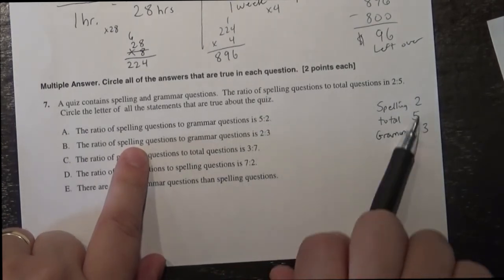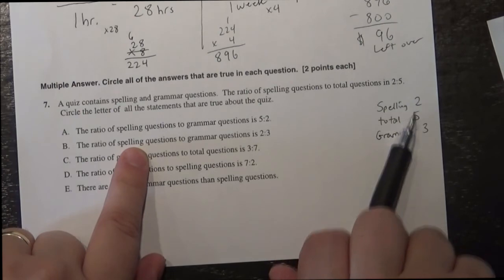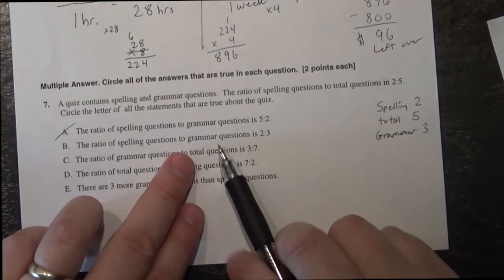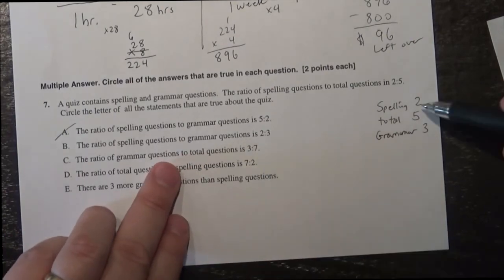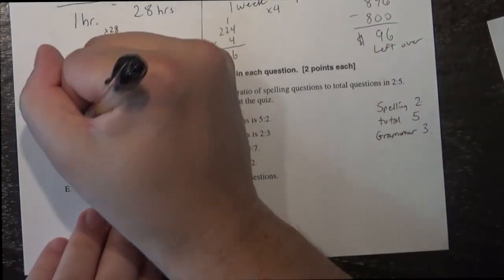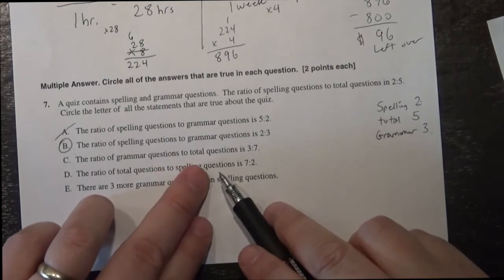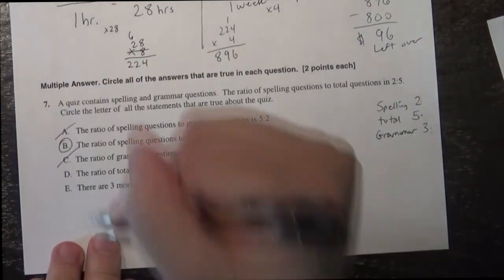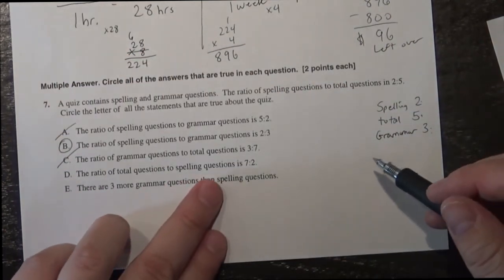Well, no, that wouldn't be true at all, because if spelling is 2, grammar has to be 3. So A is wrong. The ratio of spelling questions to grammar is 2 to 3. Spelling would be 2, grammar would be 3. That's correct. The ratio of grammar questions to total is 3 to 7. Let's see, grammar would be 3, the total would have to be 5. That cannot be right. The ratio of total questions to spelling is 7 to 2.